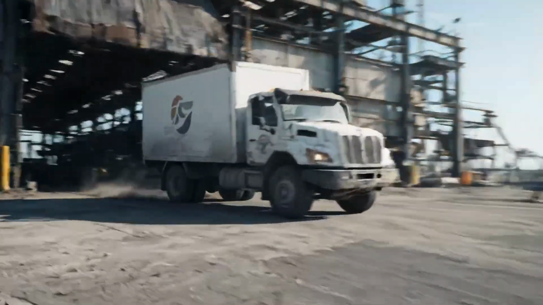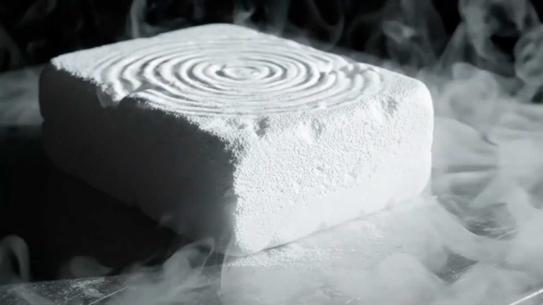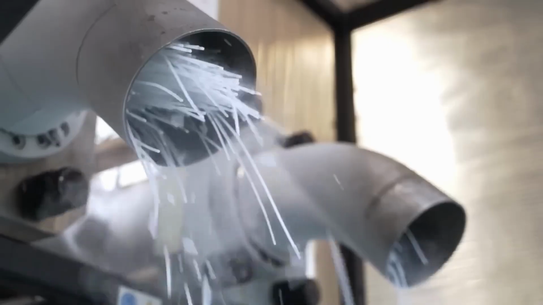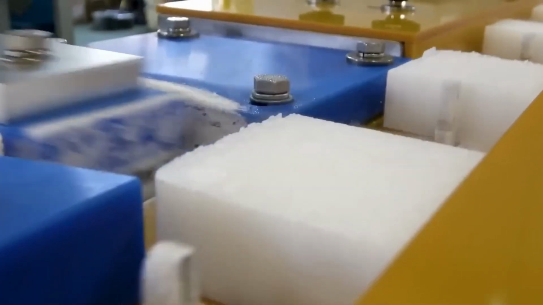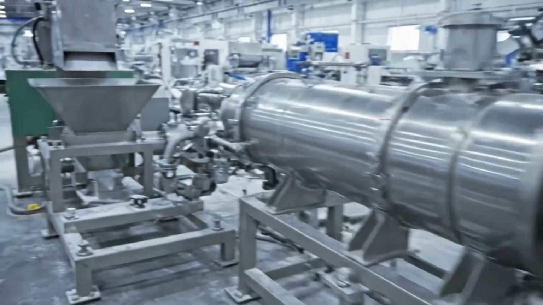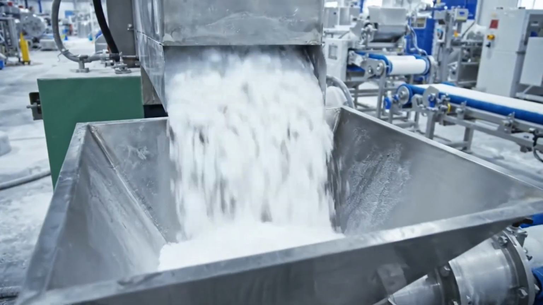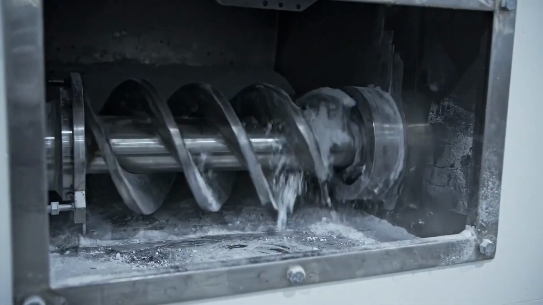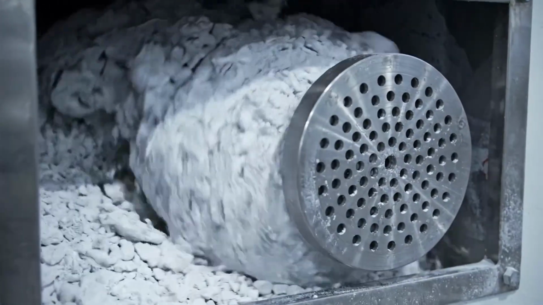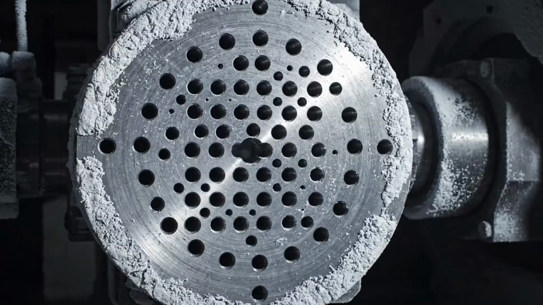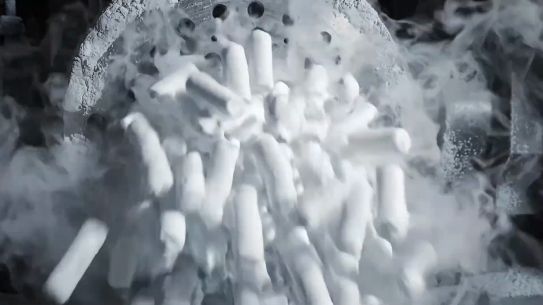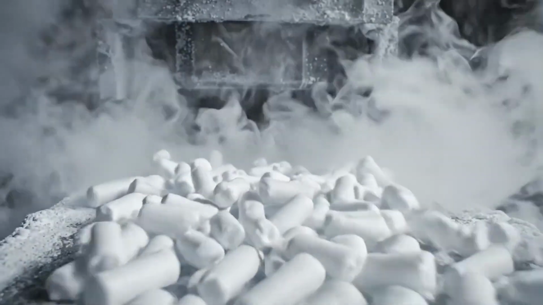At the end of the line, the white blocks and pellets that leave the factory look simple, but behind them are pressurized tanks, extreme temperatures, high-powered compressors, hydraulic presses, safety sensors, and a distribution chain designed against the clock. Industrial dry ice is not manufactured like an ordinary product. It is produced, protected, and delivered, knowing that from the first second, it begins to slowly return to the air.